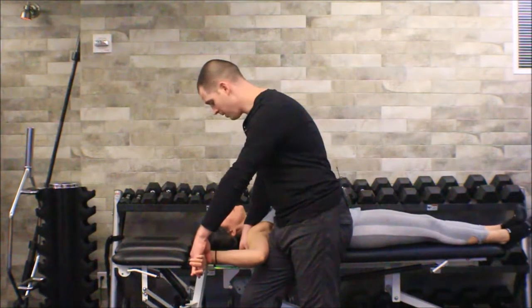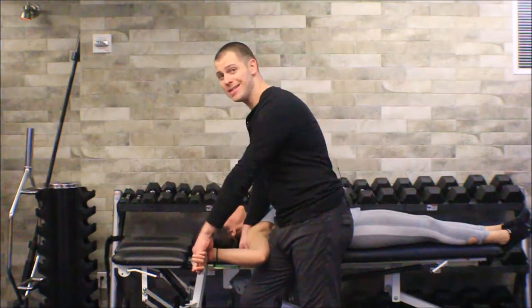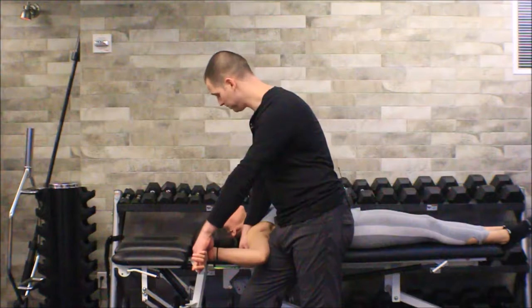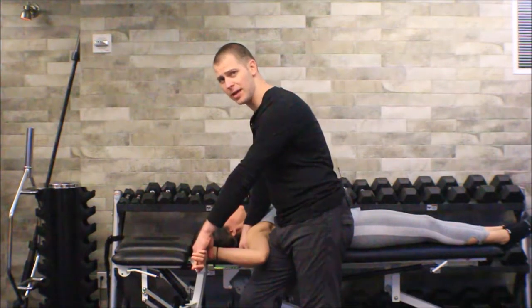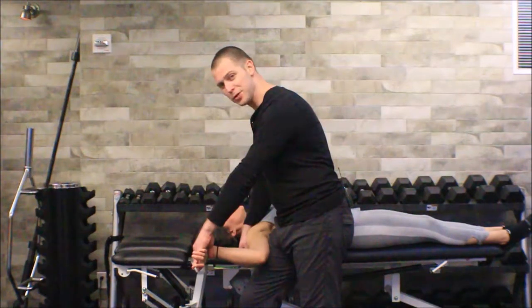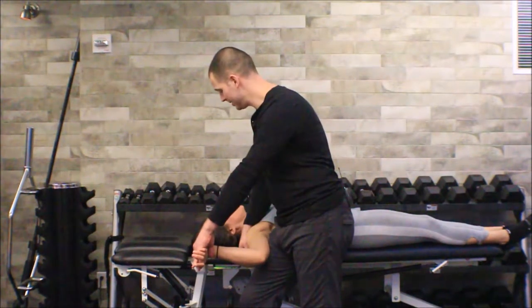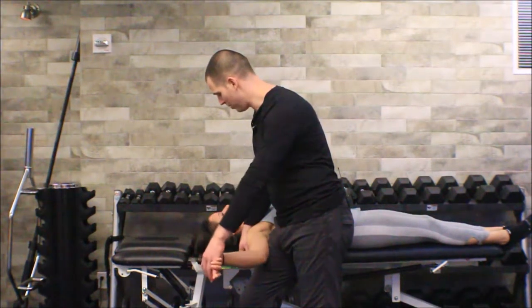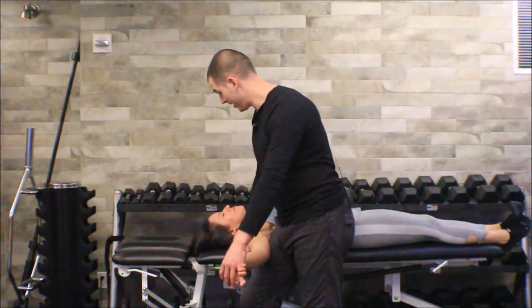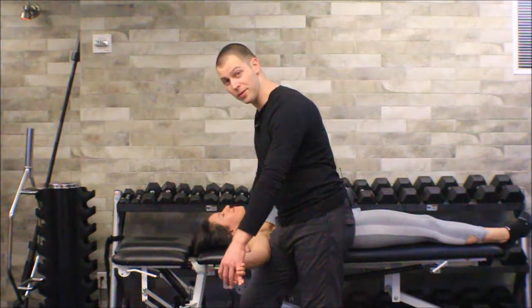That's okay? Good. And for most people, guys, even if they have median nerve involvement, they're probably still okay here. Where you usually get things starting to show some signs of symptoms is when you go into elbow extension. And right about there, you can see Yvette is starting to feel it.